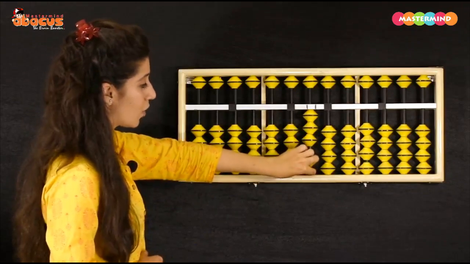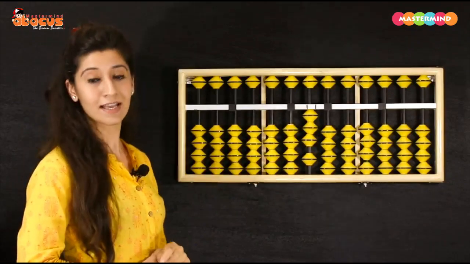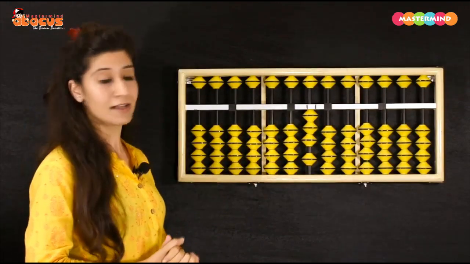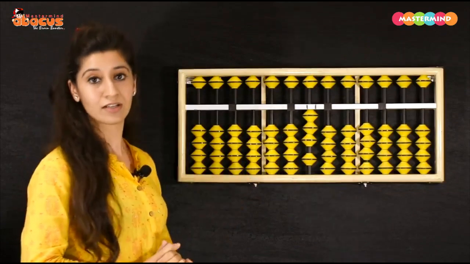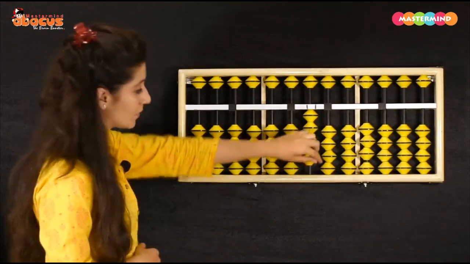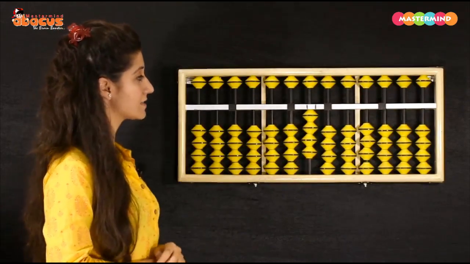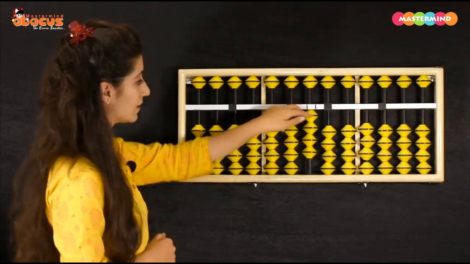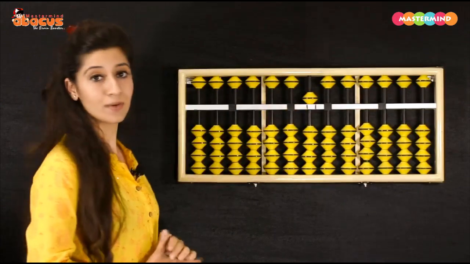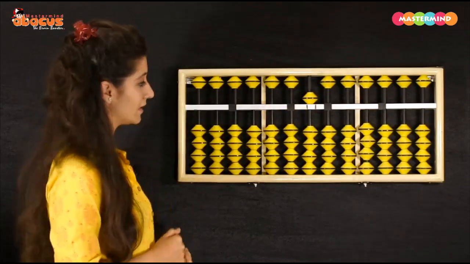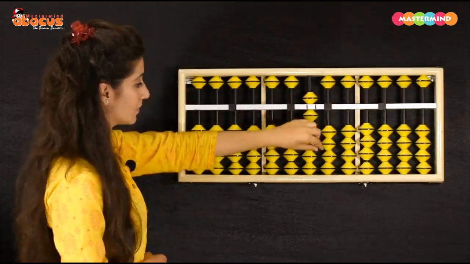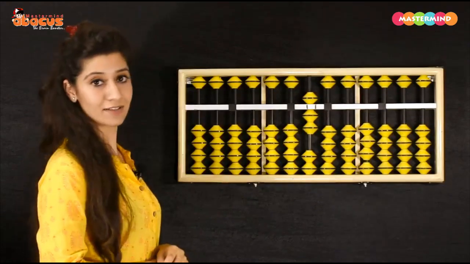Now, what is the value on abacus? Since we have seen that if the beads are not touching the horizontal bar, the value on abacus is not achieved. So here the value still remains 3. Now the value on abacus is 4. Similarly, if the upper bead touches the horizontal bar, the value is 5. Similarly, the value is 6. Now the value is 7.